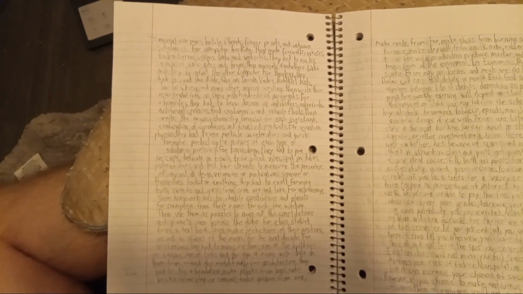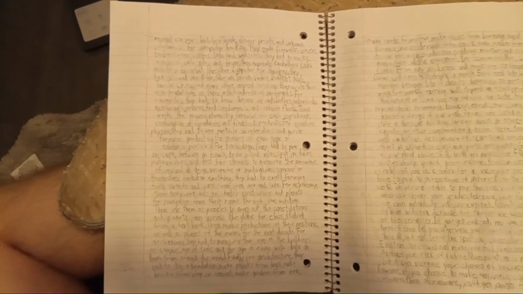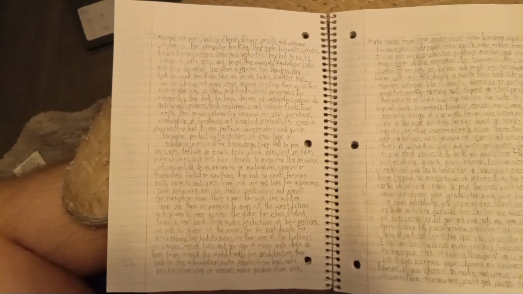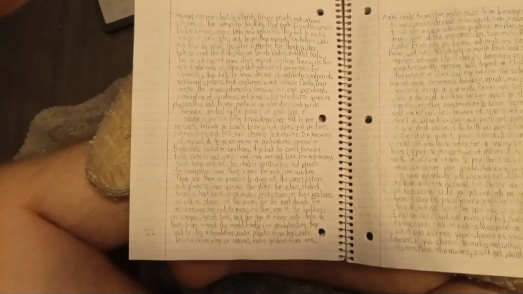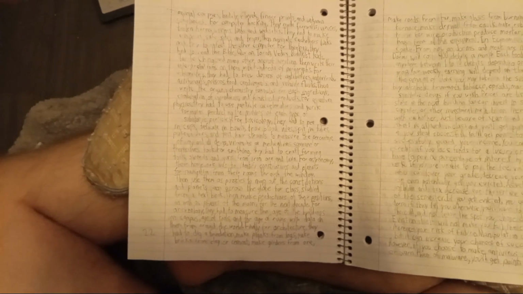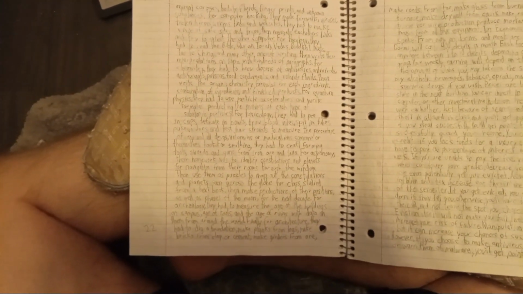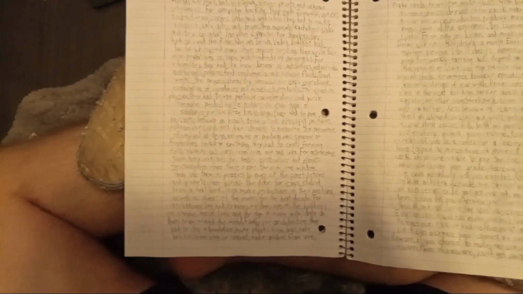For computer hacking, they made firewalls, viruses, Trojan horses, worms, links, and websites. They had to make a mix of safe sites and traps, then navigate each other's links and try to infect the other computer for class. For theology, they had to read the Bible, the Quran, Torah, Vedas, Buddhist texts, Tao Te Ching, and many other ancient writings. Then write their interpretations on them with hundreds of paragraphs.